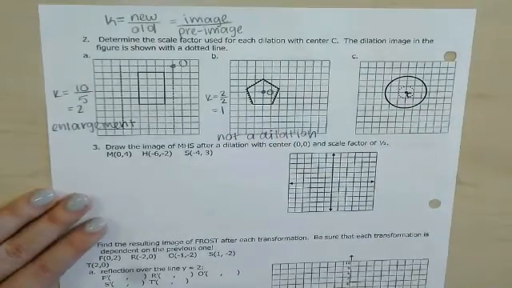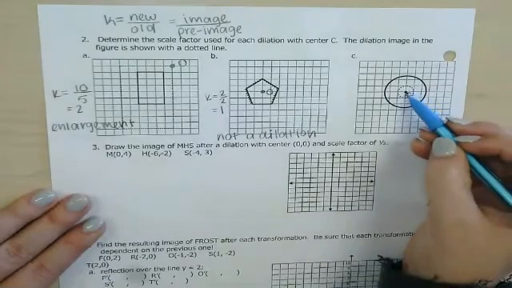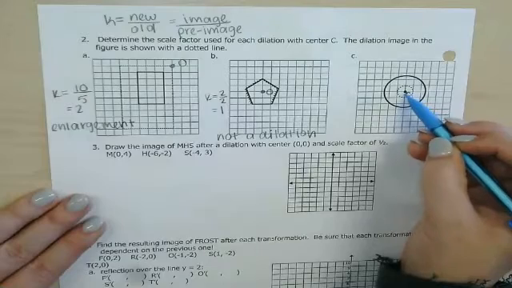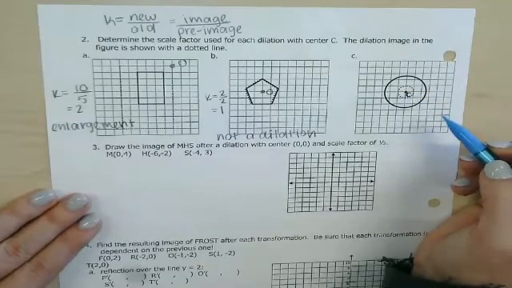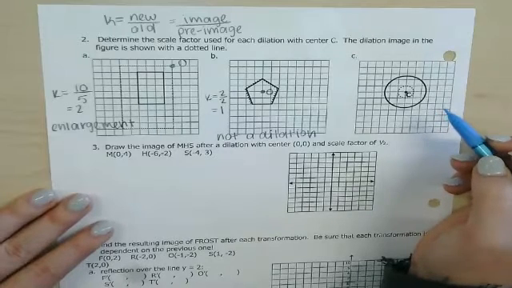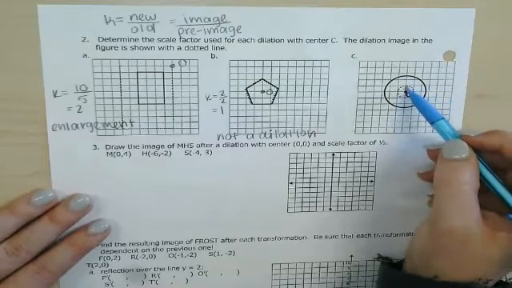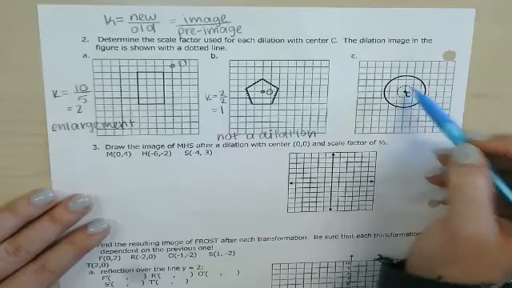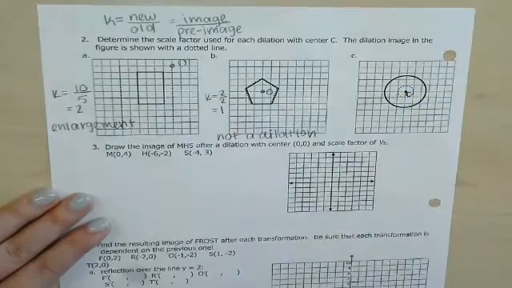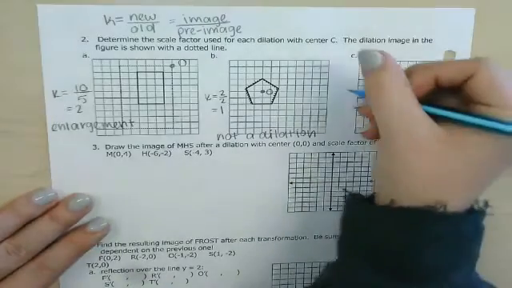Okay. On C. Okay, this one they gave you your point of dilation. They already drew it for you there. All right, and they said that we need to put the new over the original, okay? They said the new was the dotted, okay? So I'm going to count the diameter of my circle. How many units is it across that circle? 2 units. The diameter of this circle.